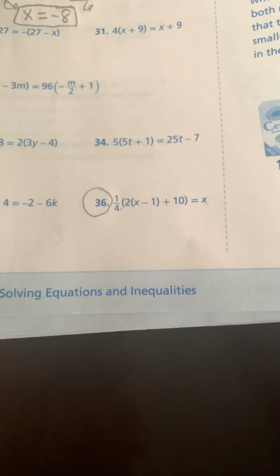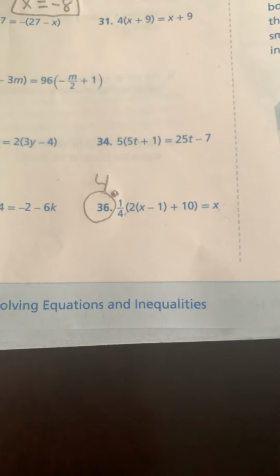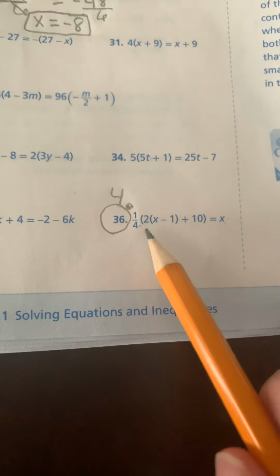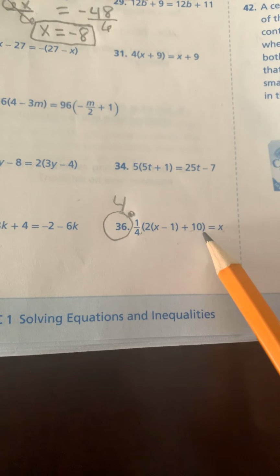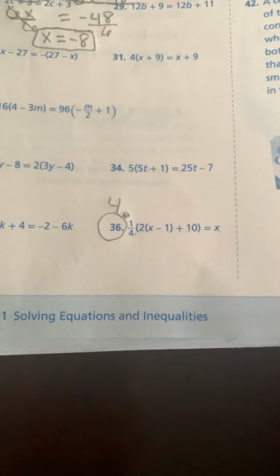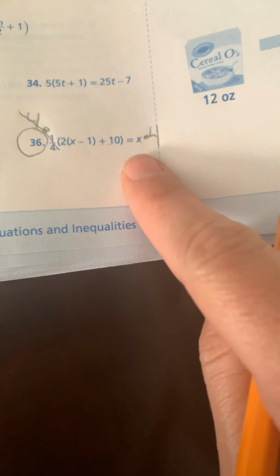And the reciprocal of 1/4 is 4. So I'm going to multiply by 4. And because the 1/4 is the only thing outside of the parentheses on this side, you only multiply 4 and 1/4. And they cancel. And then on this side, you also have to multiply by 4.